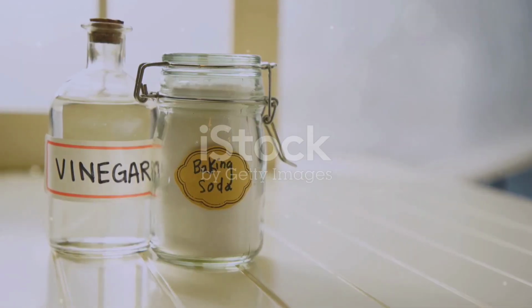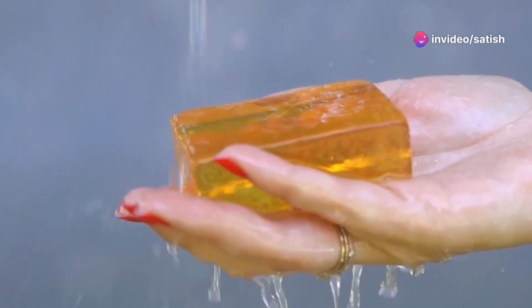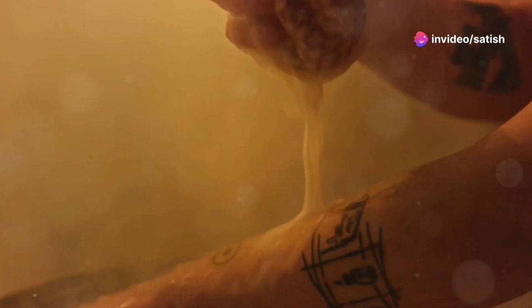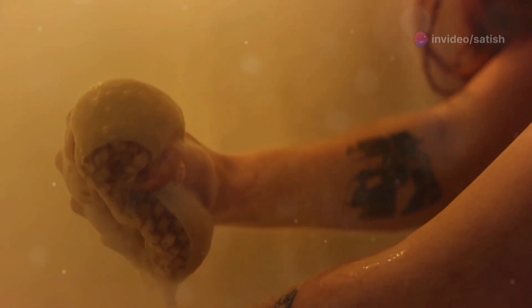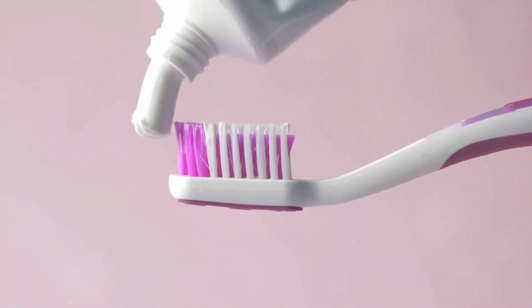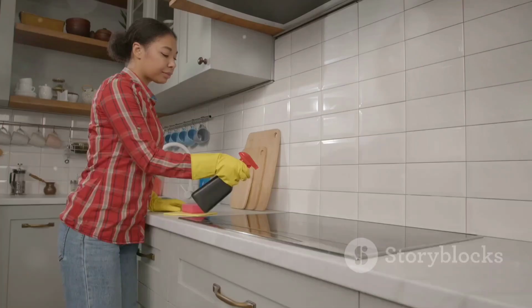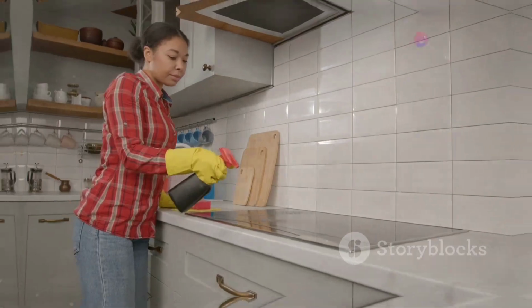Next, let's talk about bases. Bases are the opposite of acids. They feel slippery and taste bitter, though you shouldn't taste them. Soap is a great example of a base. Bases are found in things like baking soda and toothpaste. They help clean things and make them shiny.